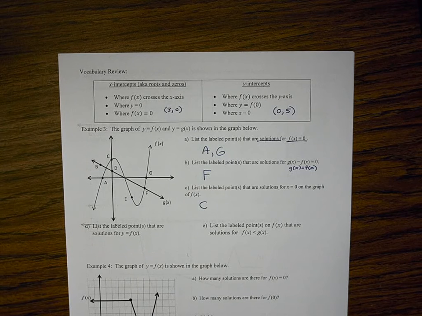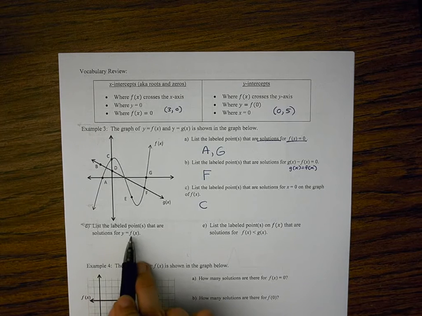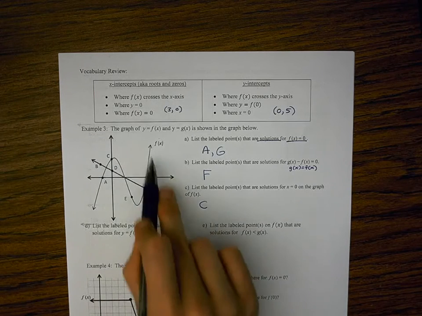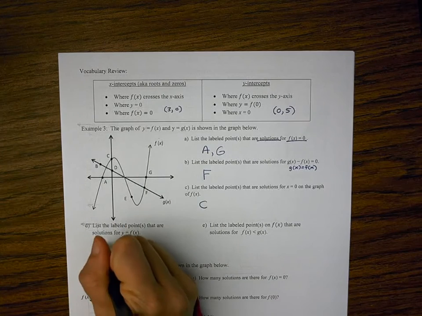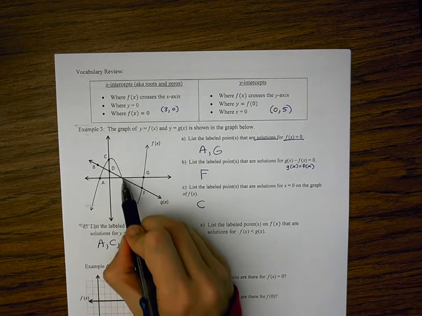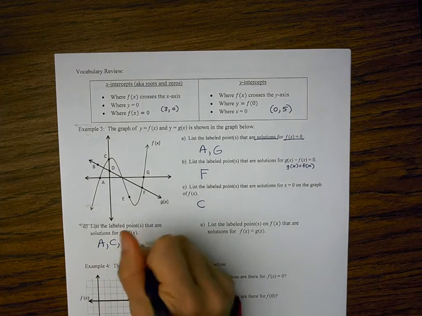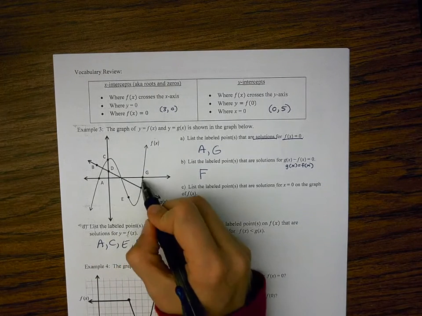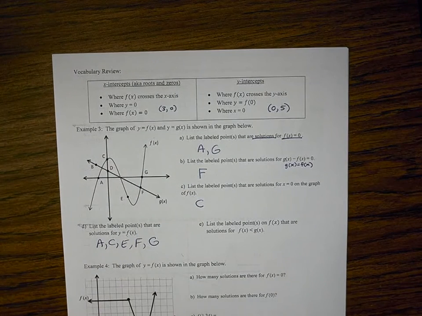D, list the labeled points that are solutions for, so lying on, f of x. All right, so very direct. List the points that are lying on f of x. Well, here's f of x. What are the points lying on f of x? Well, we have A, C, all the way across here, E, F, and G. All five of those points are solutions for f of x, lying on f of x.